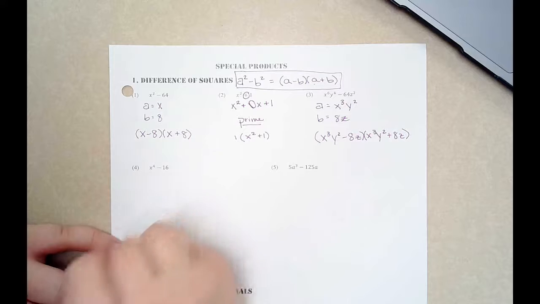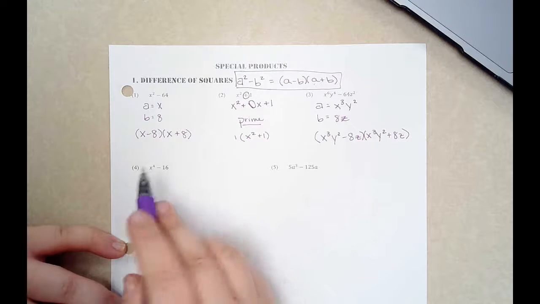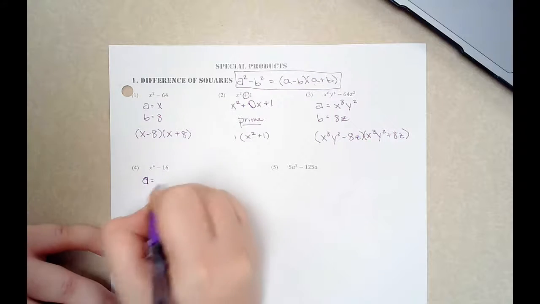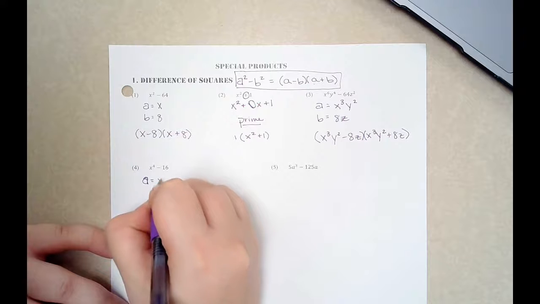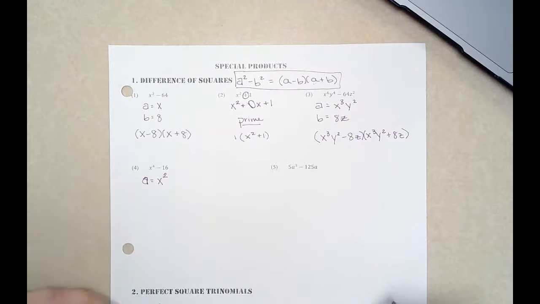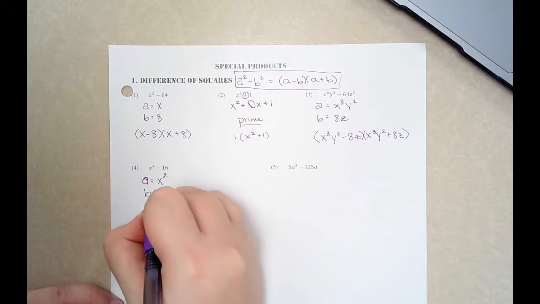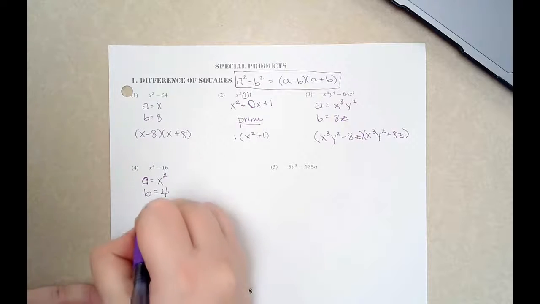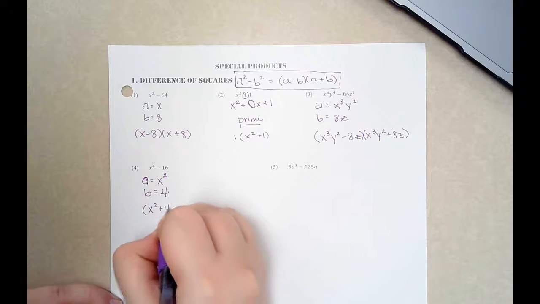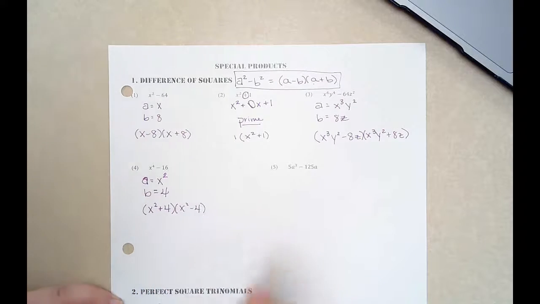Alright, let's jump down to this next one here. Notice something quickly. This is x to the 4th. This is not x squared. So when we put our factor down, or I'm sorry, our a down, this term, when it's unsquared, is actually going to be x squared. And then our b is going to be 4. Alright, when we write this out, I'm going to write it a little differently. This time I'm going to write x squared plus 4, x squared minus 4.